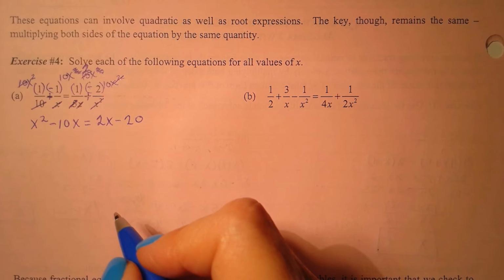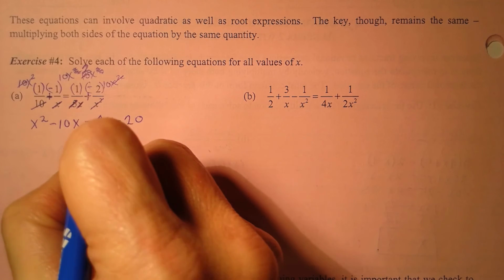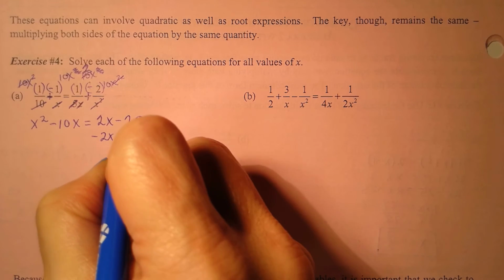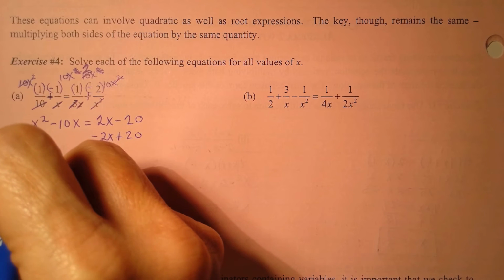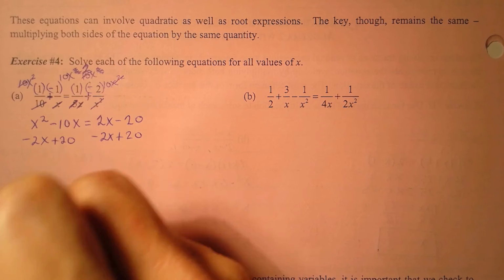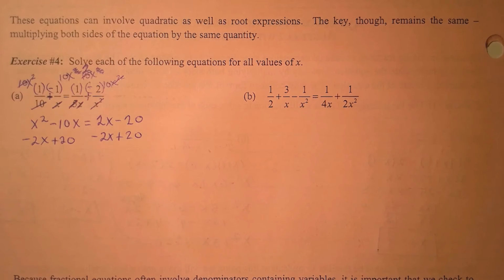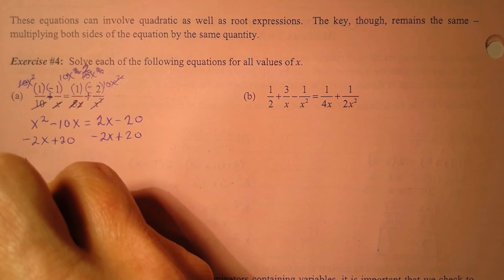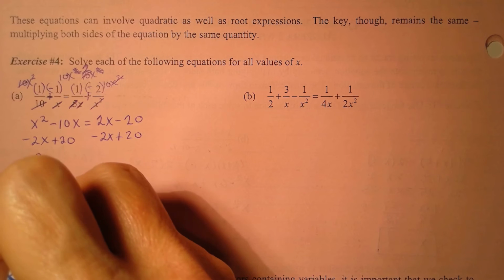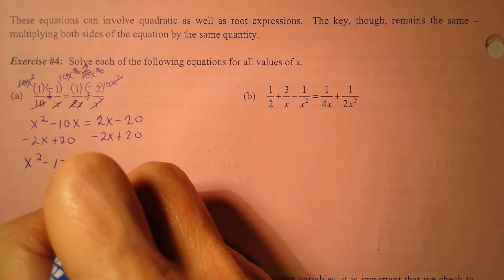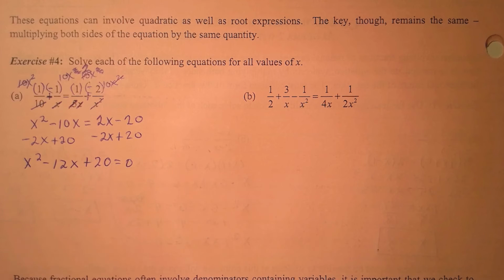We want to subtract 2x from both sides, and we want to add 20 to both sides. This is so that we can make our quadratic equation equal to 0. We want to put everything on the left-hand side and have 0 on the right-hand side. So this gives us x squared minus 12x plus 20 equals 0. So now we need to factor this.